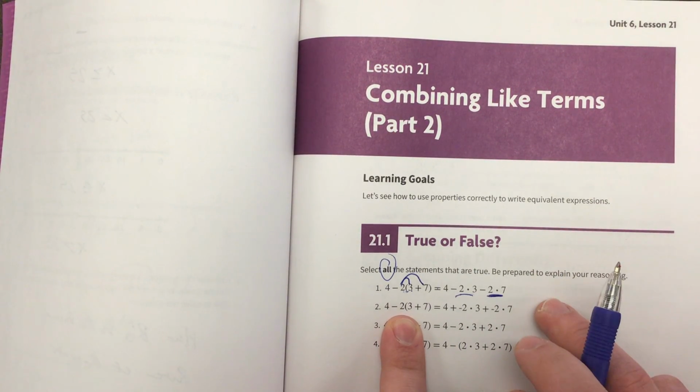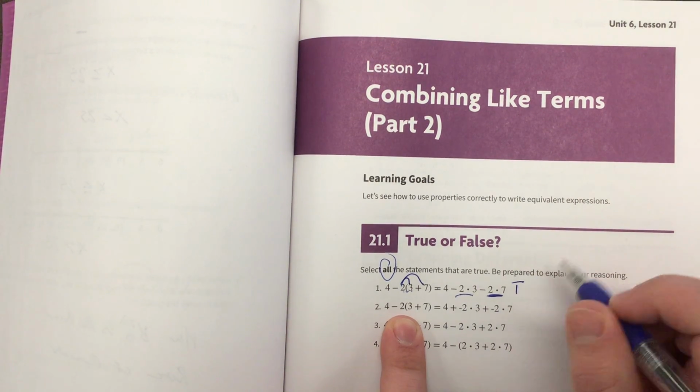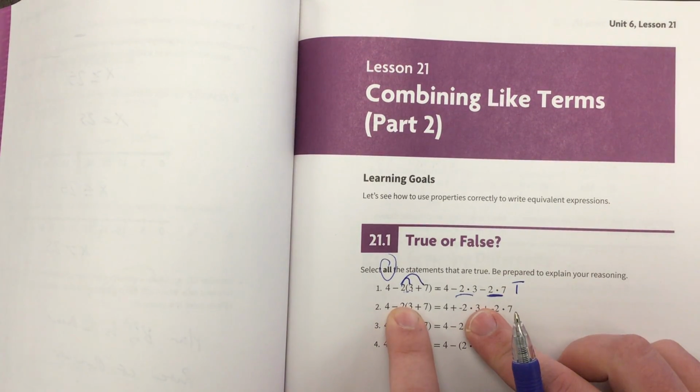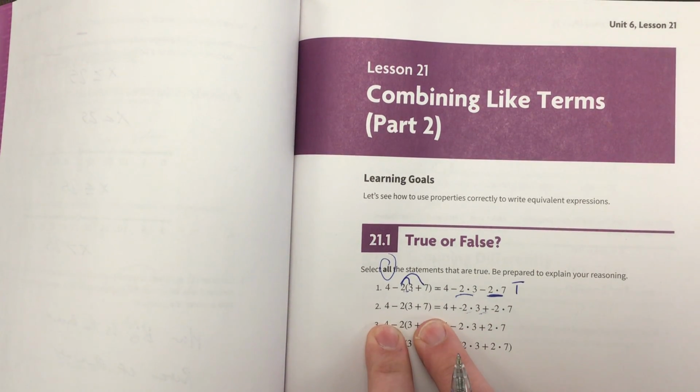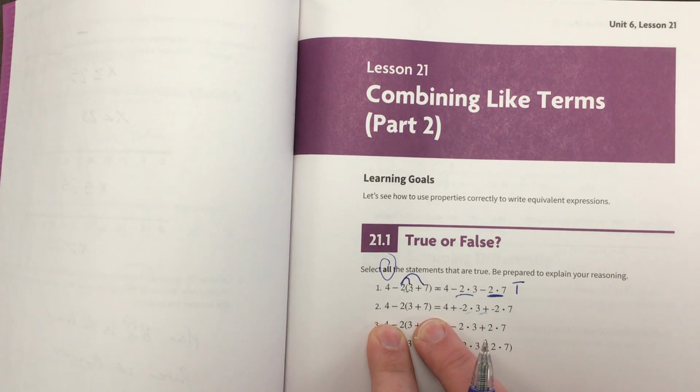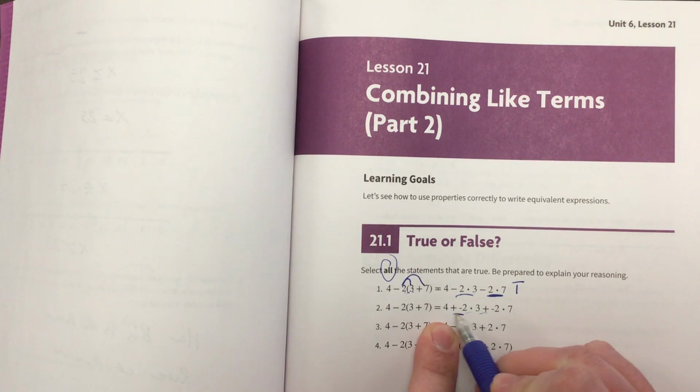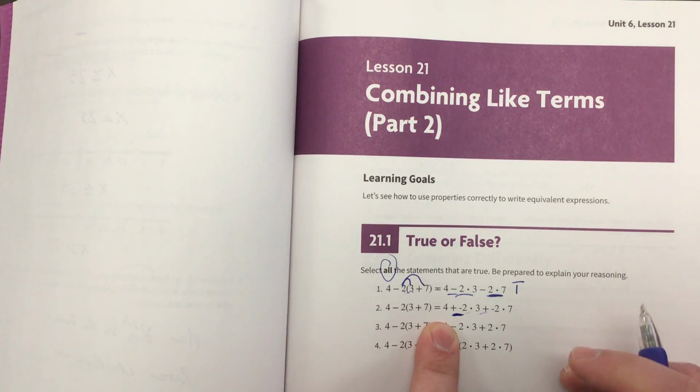So what do we think about this one? It's going to be true because we just distributed. I think all of them are going to be true. All right, let's find out. The second one is true. Why is it true? Because you're just adding negatives. Because adding a negative is the same as subtracting, right? Subtraction is adding the opposite.